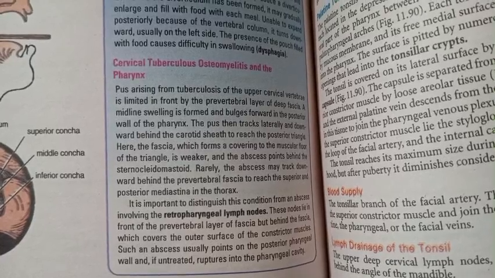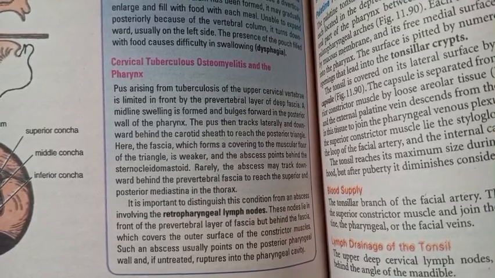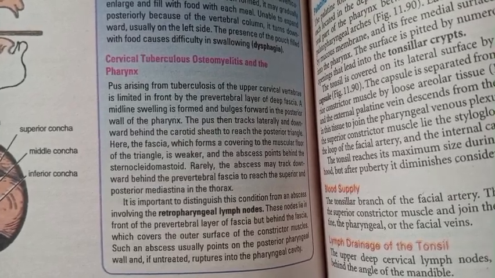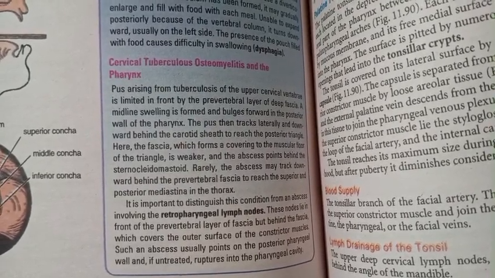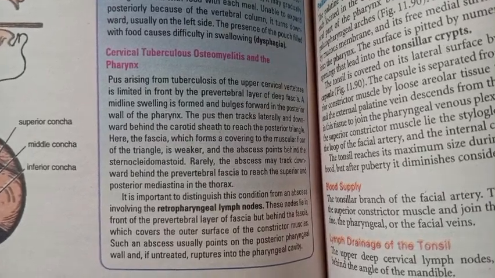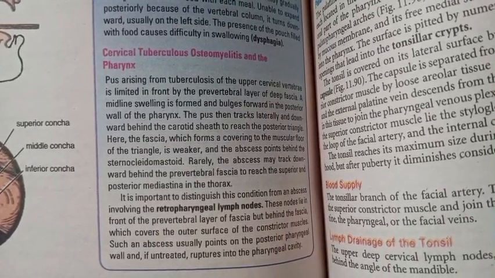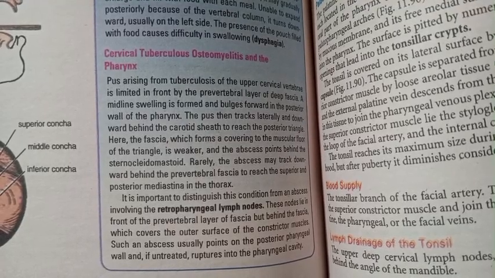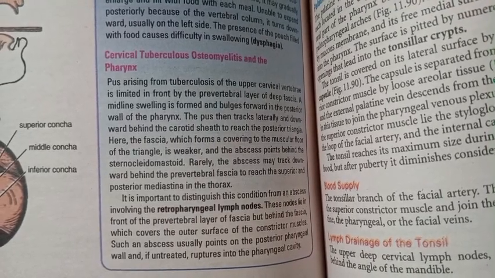Here, the fascia, which forms a covering to the muscular floor of the triangle, is weaker and the abscess points behind the sternocleidomastoid. Rarely, the abscess may track downward behind the vertebral fascia to reach the superior and the posterior mediastina.